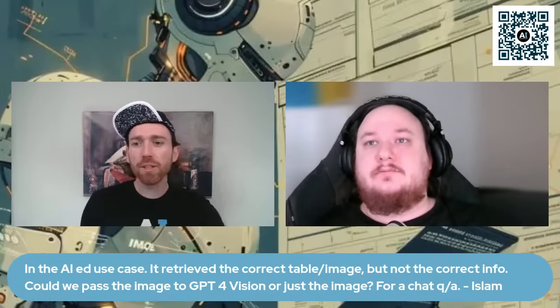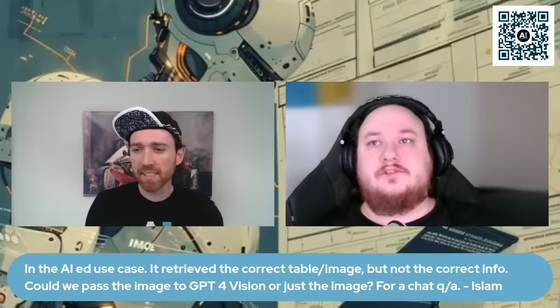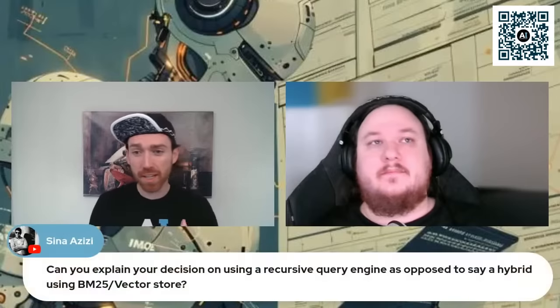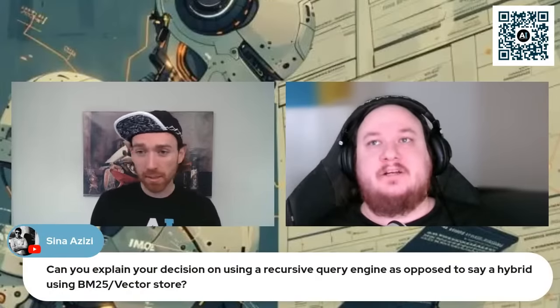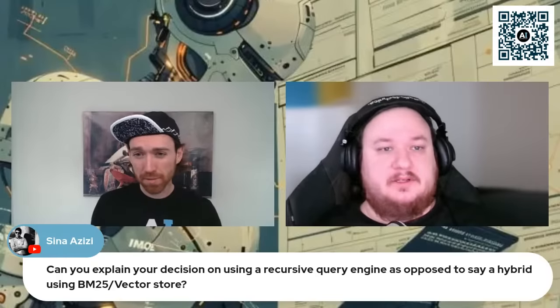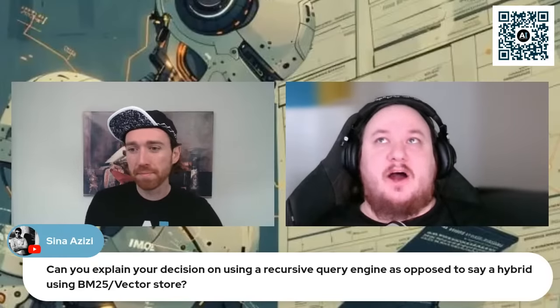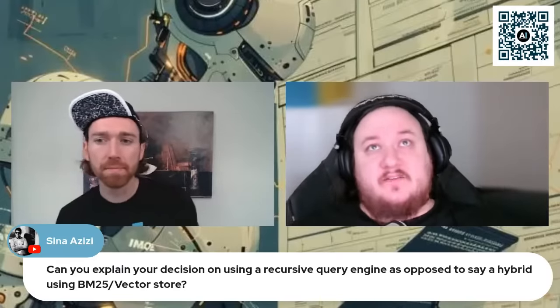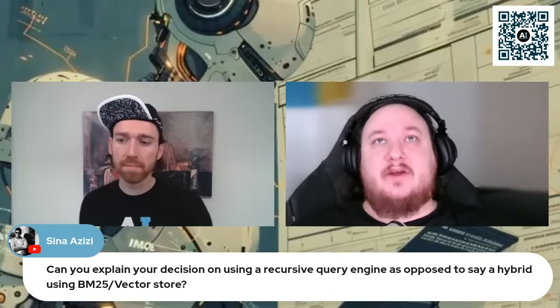Okay, cool. Let's go to this question from Sina Azizi. Can you explain your decision on the recursive query engine as opposed to, say, a hybrid retrieval, BM25 retriever? Recursive does what we want here very well, because we're dealing with this idea of a structured piece of information, right?